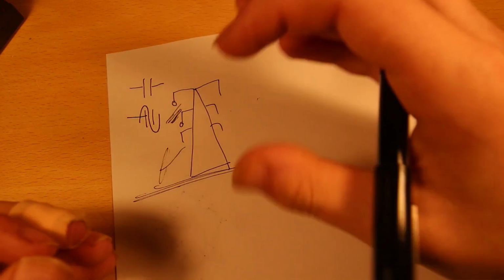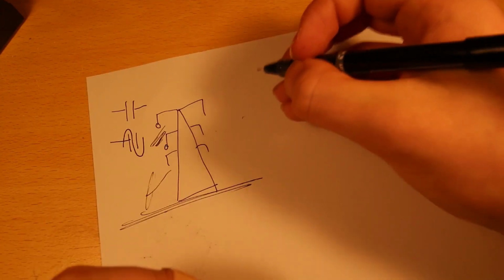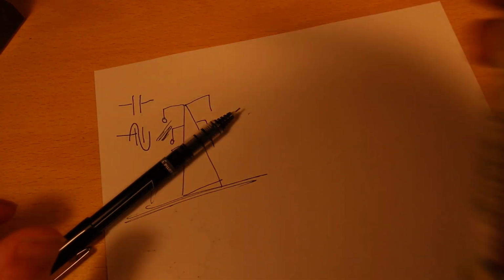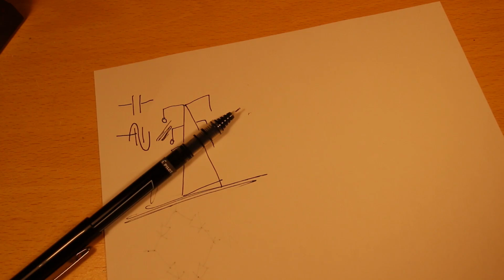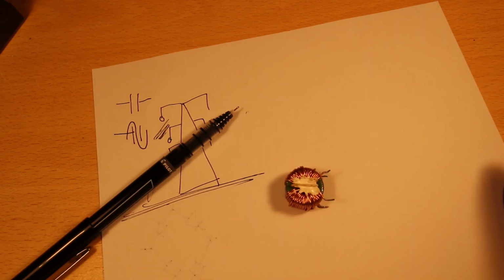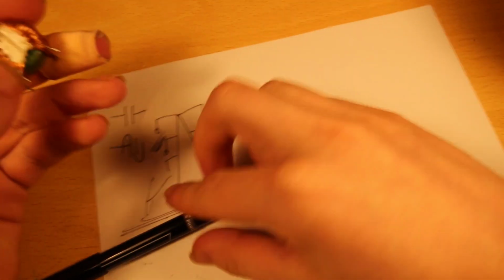Inductive reactance is similar to capacitive reactance, but slightly different. An inductor is basically just a coil of wire. Do I have an inductor to show you? Yes, I do have a jar of inductors. I can get one out for you. Here is an inductor. This is actually a coil multiplication joke, but it is basically an inductor. It is a coil of wire wrapped around a thing.